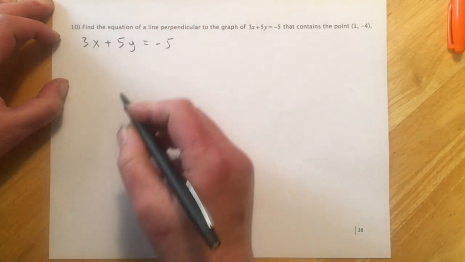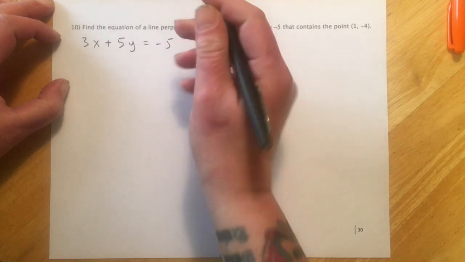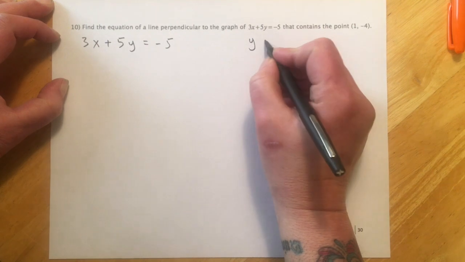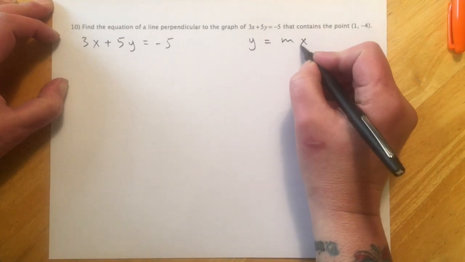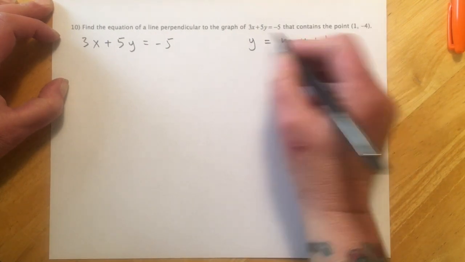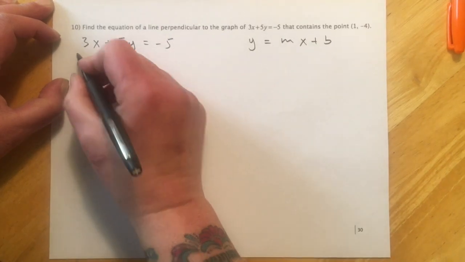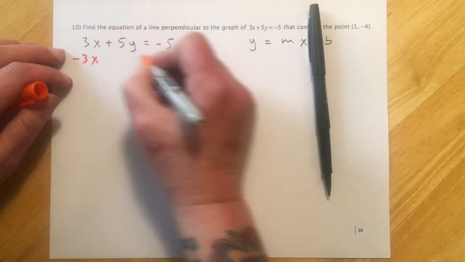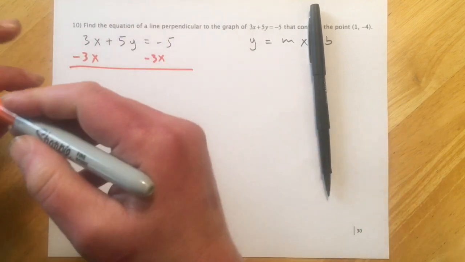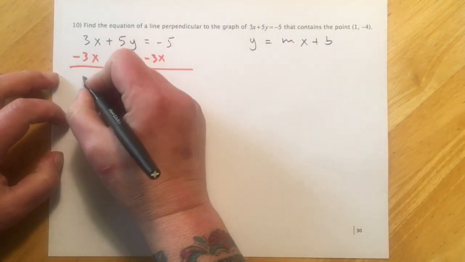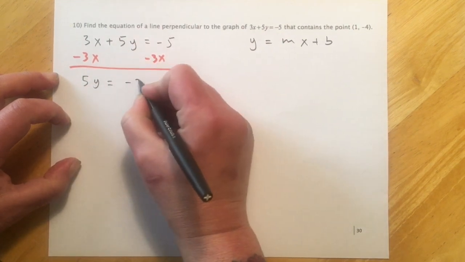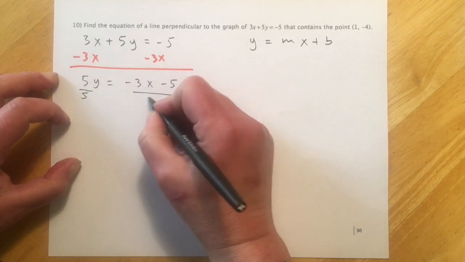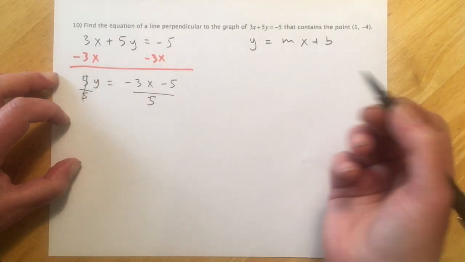If you remember back to the formula section where they had us solve for a particular variable, that's what we're going to do here. We're going to get the y by itself, because once I do that, then I'm in y equals mx plus b, and I can read the slope right out of the formula. So I'm going to subtract the 3x over, and it's going to get us to 5y equals negative 3x minus 5.